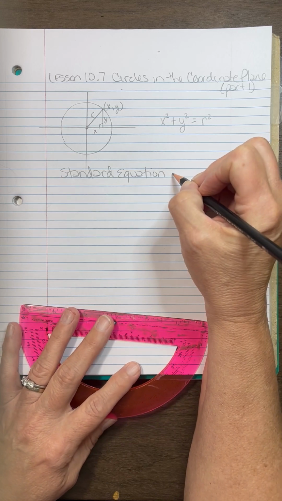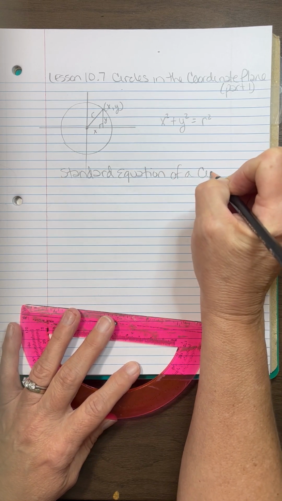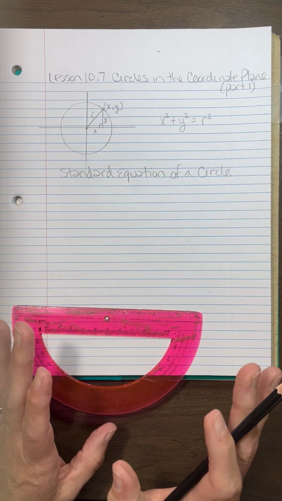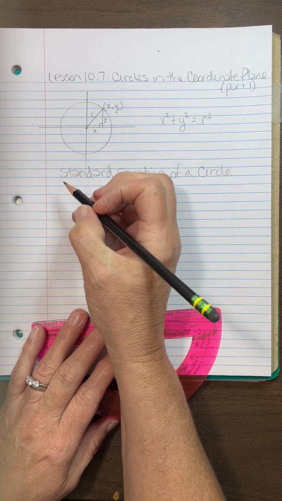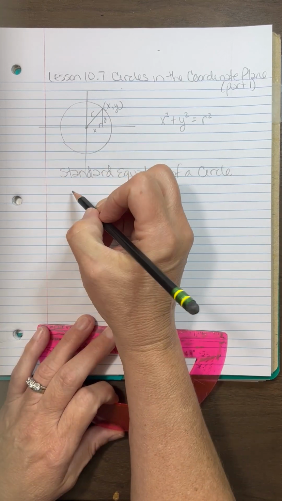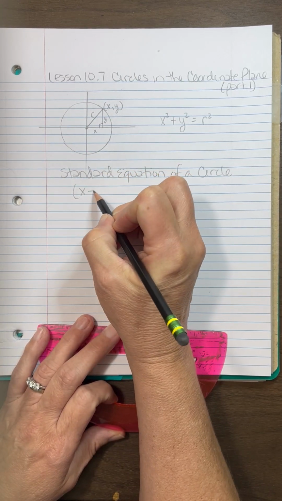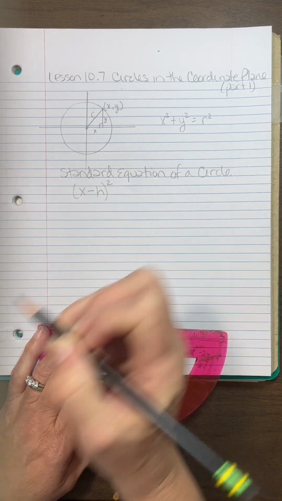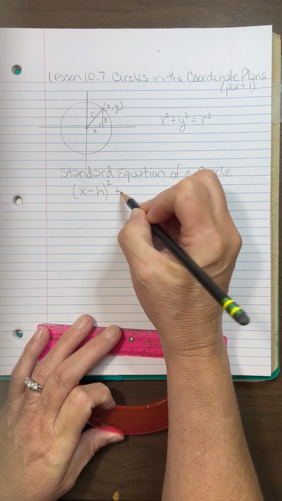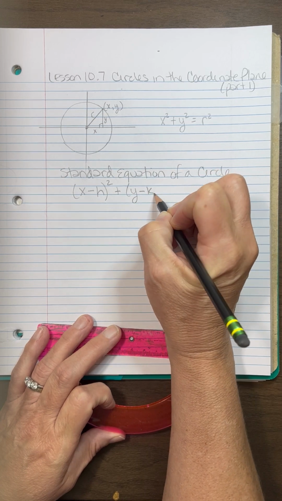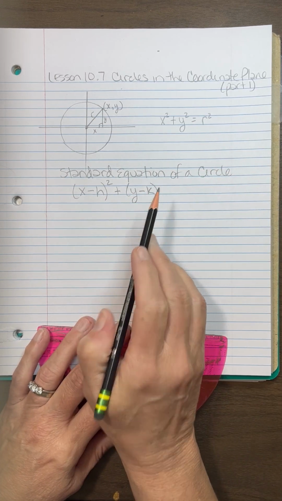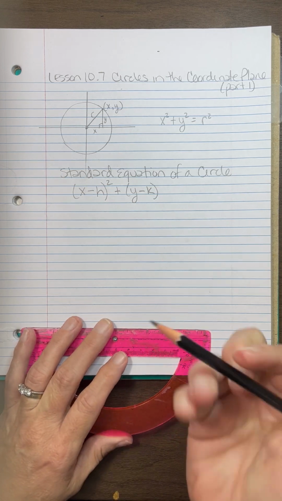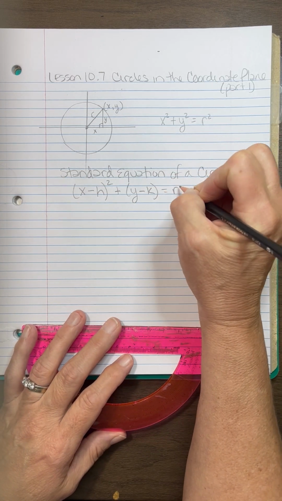So the standard equation of a circle, we're going to take that original, but if it's moved anywhere on the coordinate plane, then we would just take the x and subtract whatever the x coordinate is, plus y minus the y coordinate, and we designate those (h, k) because that's going to be the center of the circle, equals r squared.